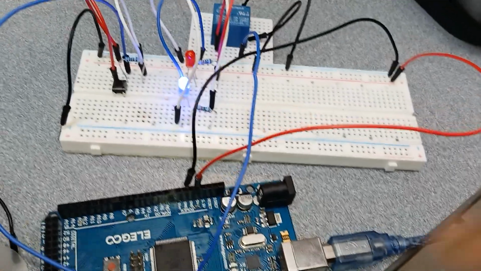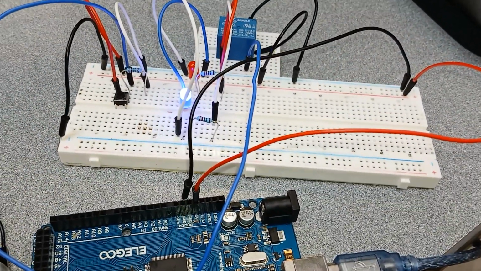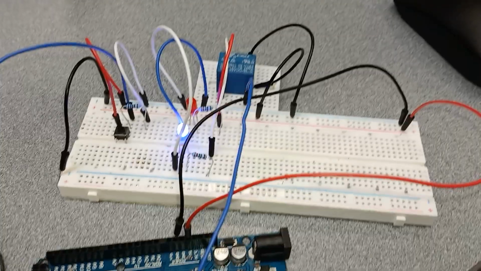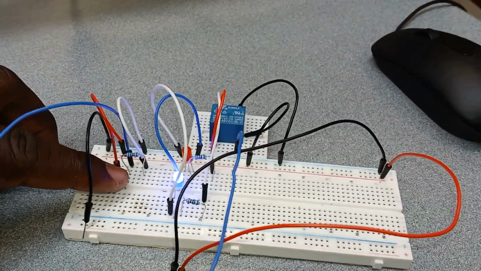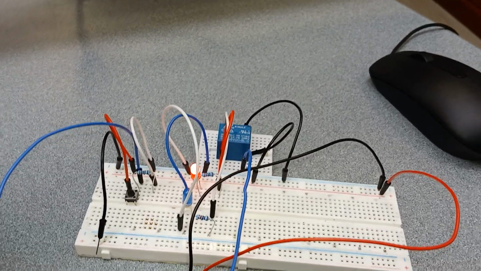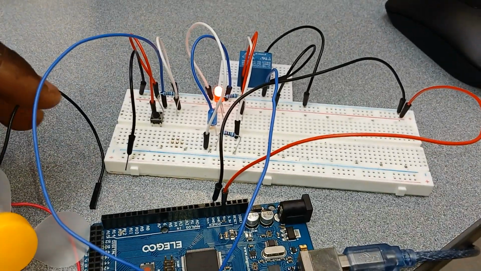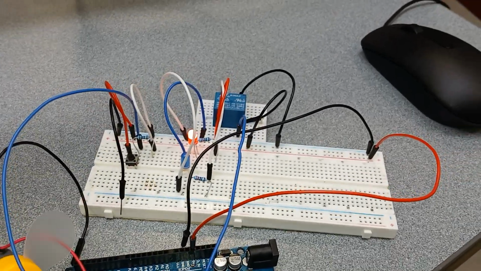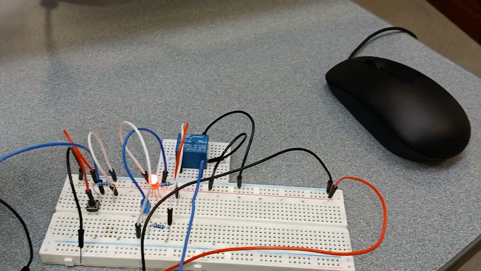So what happened, I put the interrupt in the wrong pin, so now it's back, so we can see it. So if I press the button, you can see it's back on. So the same thing is gonna happen with the motor. If I connect it, since I cannot hold it in both my hands, I won't be able to press the button.